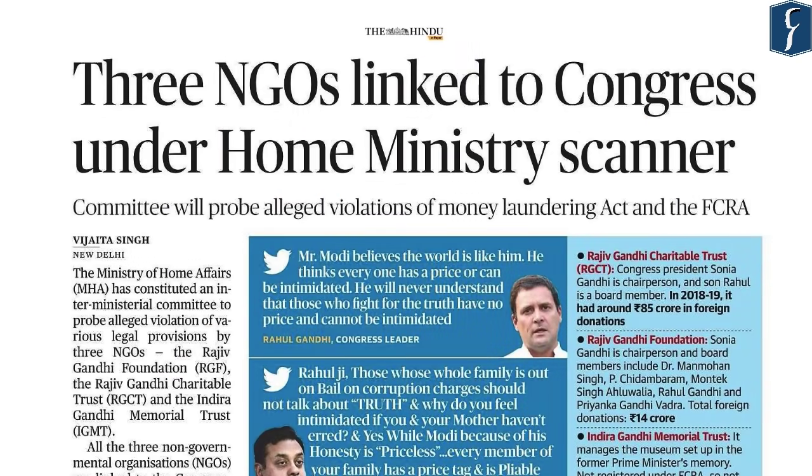There is a news on page number 1 with the title 3 NGOs linked to Congress under Home Ministry scanner. The Ministry of Home Affairs has constituted an inter-ministerial committee headed by senior officials of Enforcement Directorate to investigate into violation of various legal provisions of Prevention of Money Laundering Act, Income Tax Act, Foreign Contribution Regulation Act, etc. by 3 trusts which are linked to Indian National Congress Party.